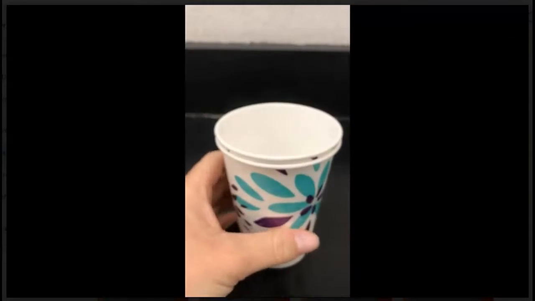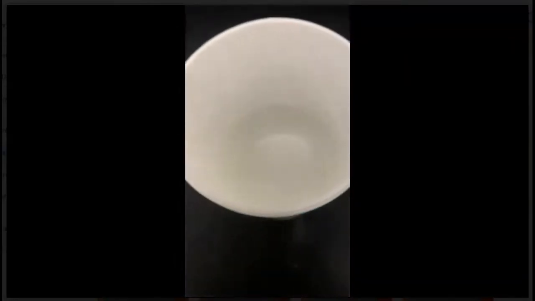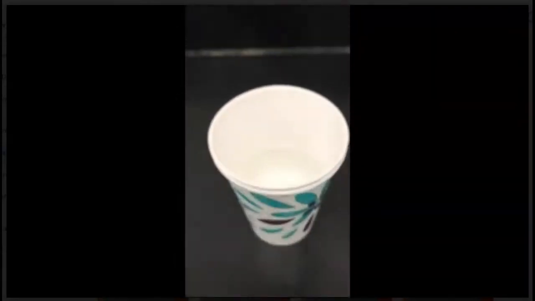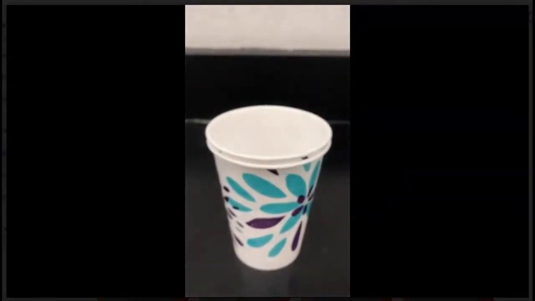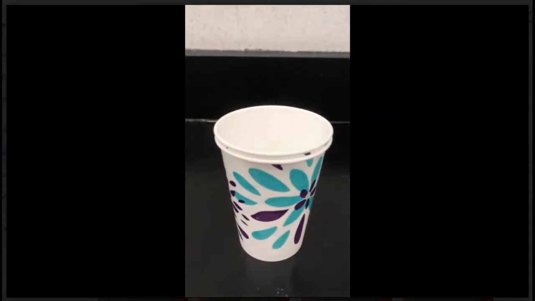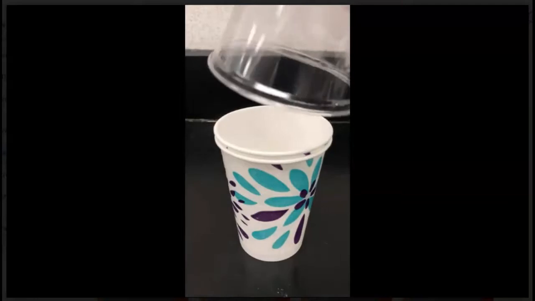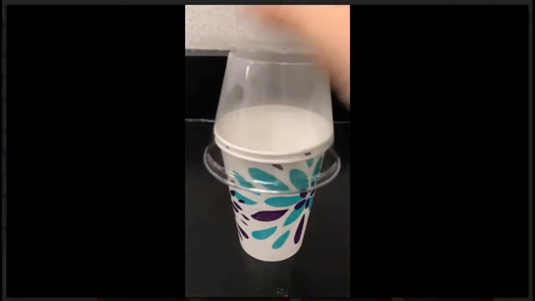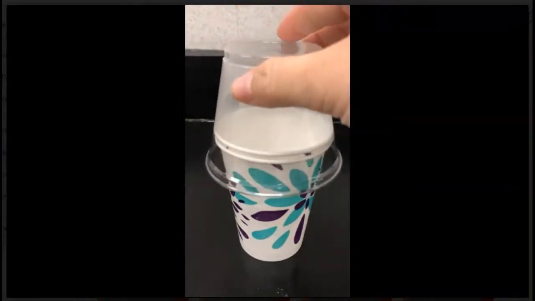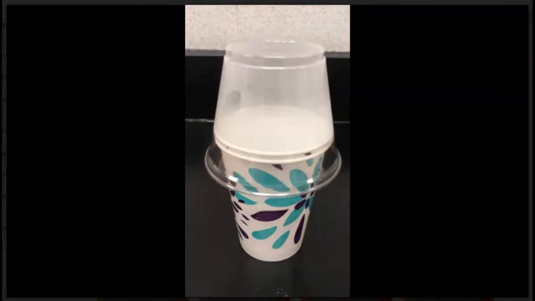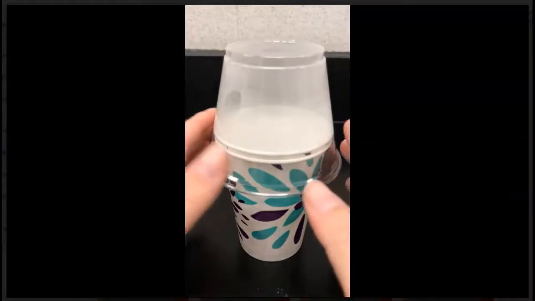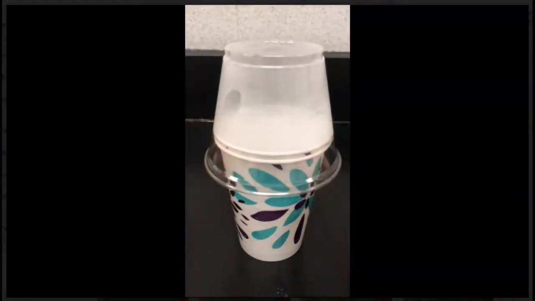So if we started off with liquid water, and we see that evaporating, or turning into a gas and escaping the cup, when we trap it with a cooler cup, that gas or water vapor condenses and turns back into liquid water.